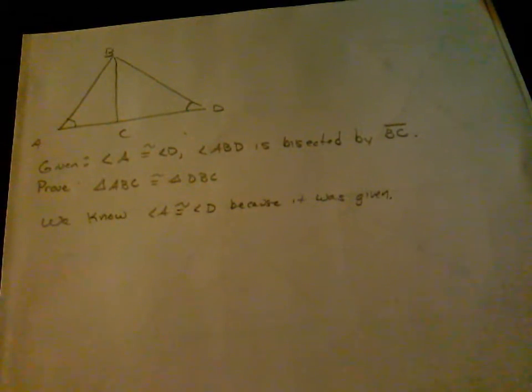It was given. That's why we know it's congruent. Now, the next part, we don't have anything else that we know is congruent. All we know is that ABD is bisected by BC. So the next thing we have to say is this. Bisected means to cut in half. When you cut something in half, it makes two congruent parts.